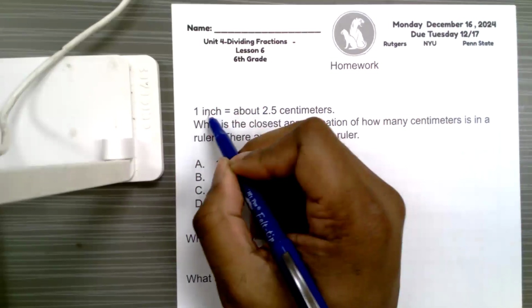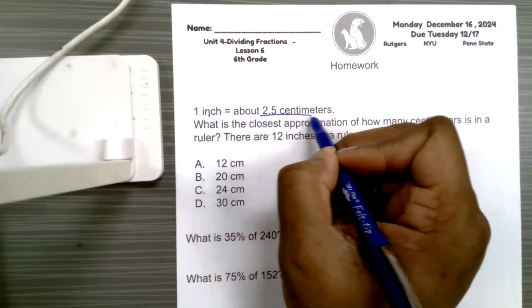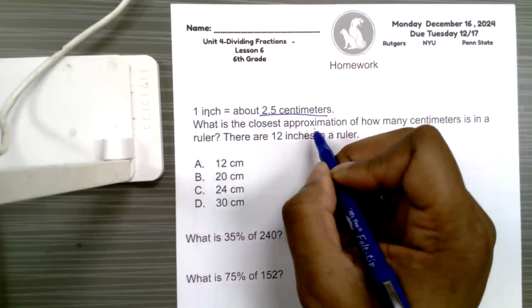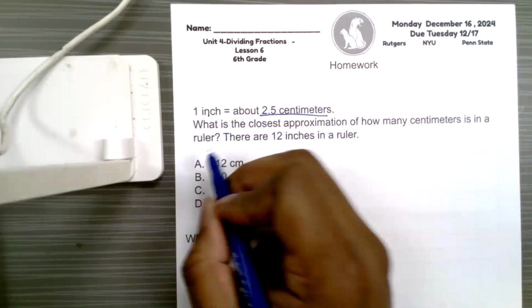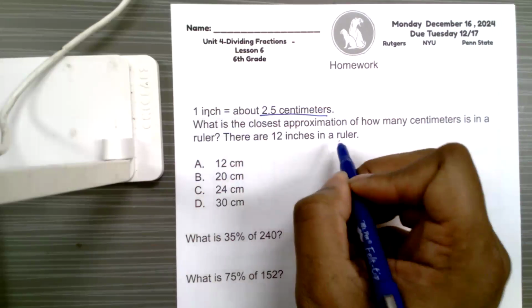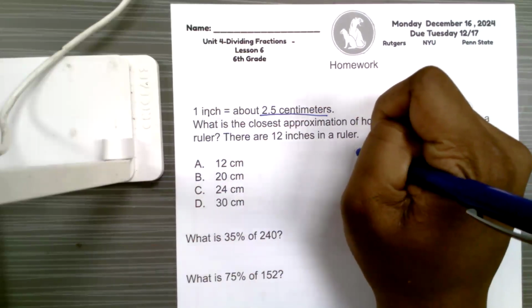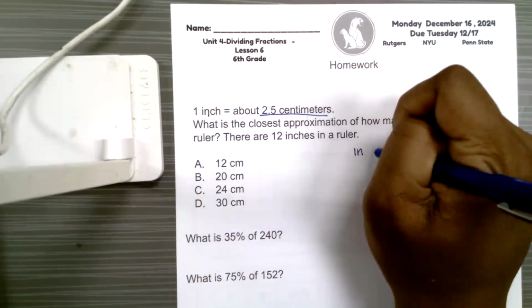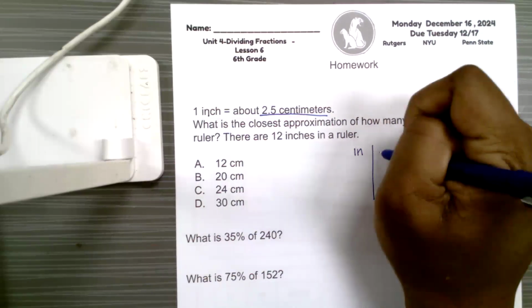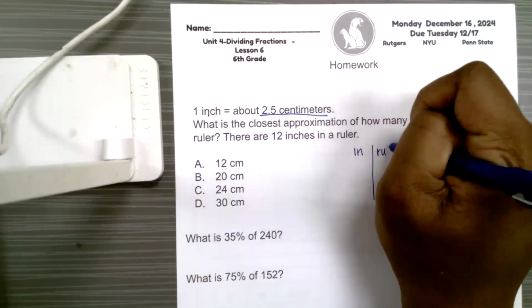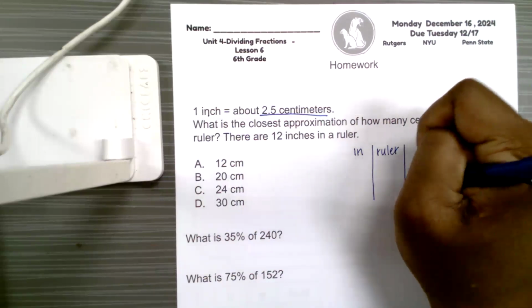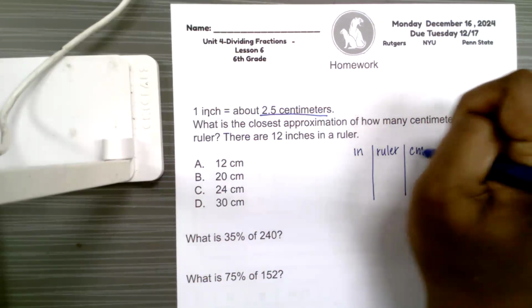So 1 inch is about 2.5 centimeters. What is the closest approximation of how many centimeters are in a ruler? There are 12 inches in a ruler. Okay, so here's what we know. We're dealing with inches, right? We're dealing with a ruler, and we're dealing with centimeters.